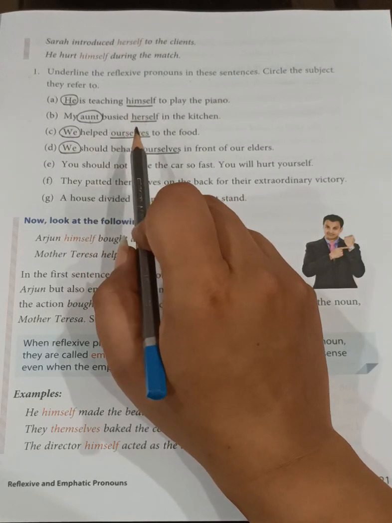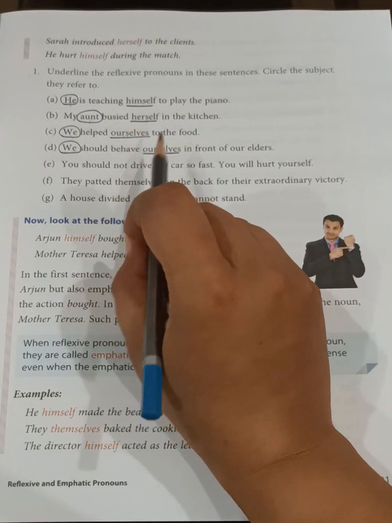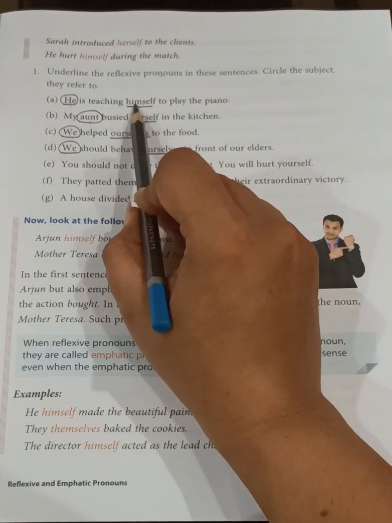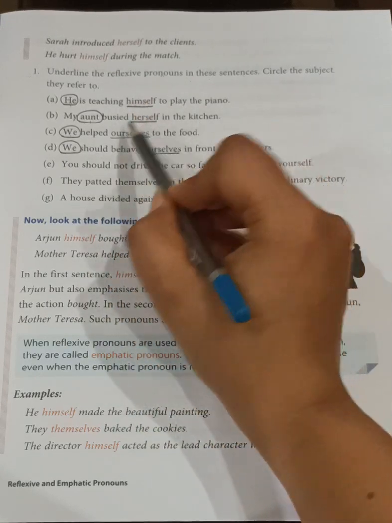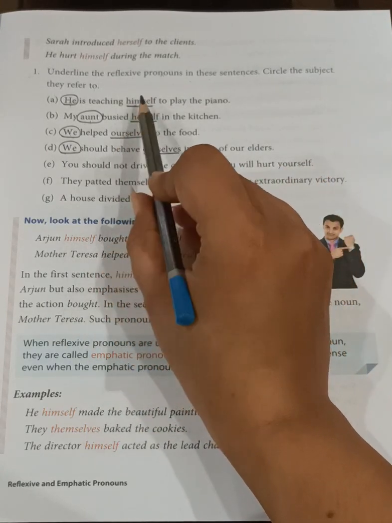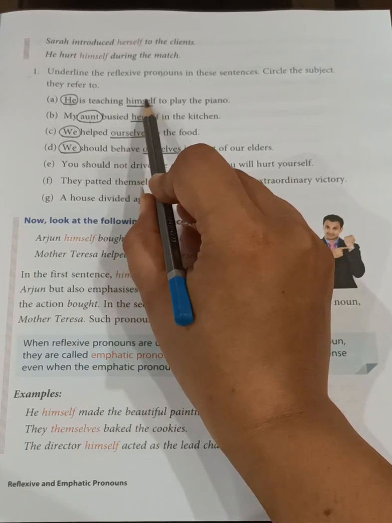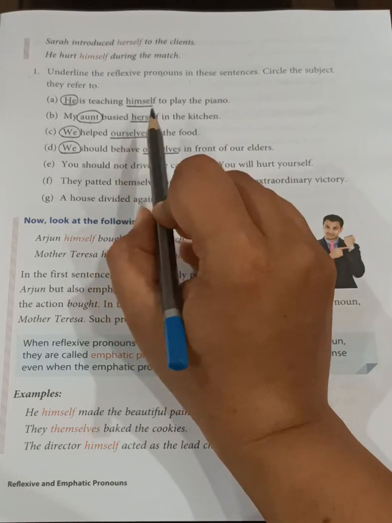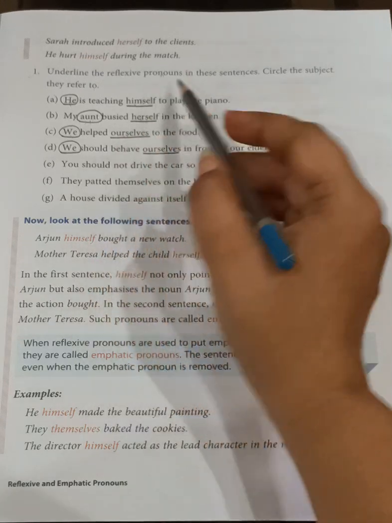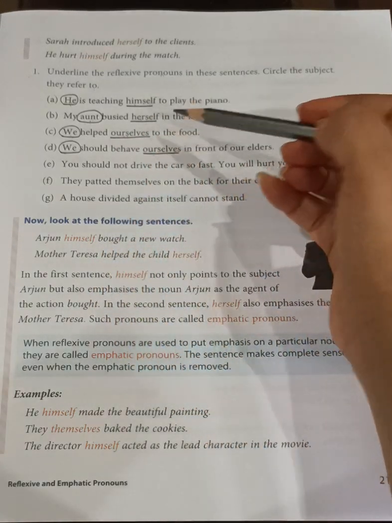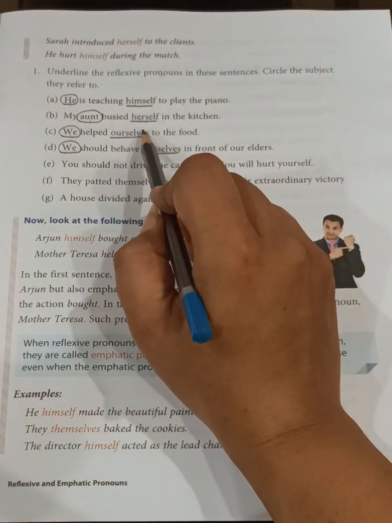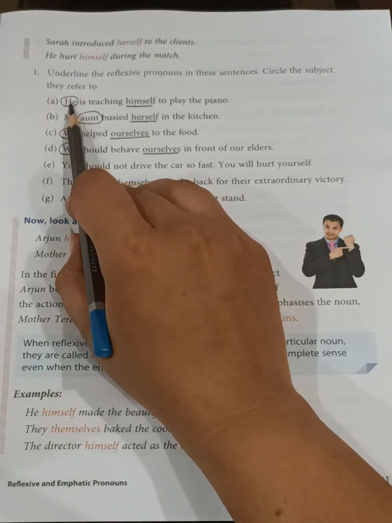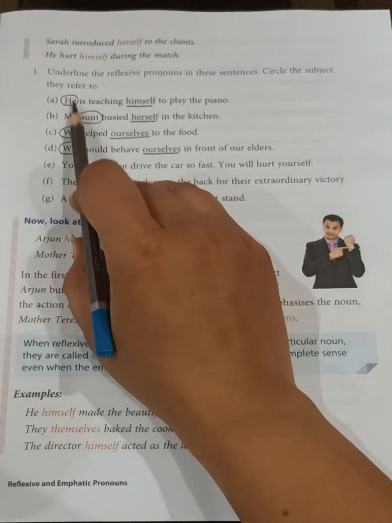Now, students, it is a very simple thing which you have to do. Whenever you have to find a reflexive pronoun, you have to see the pronoun him, her, our. Here, with the pronoun, self is used. See, himself, herself, ourselves. So here this is the reflexive pronoun. Now to whom does this reflexive pronoun refer? If it is himself, here we are talking about he. So he is the subject. So you have to circle this.